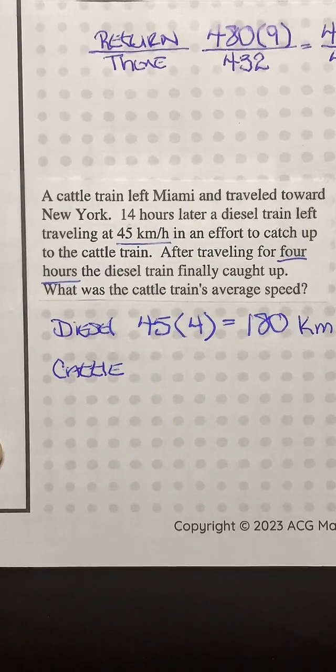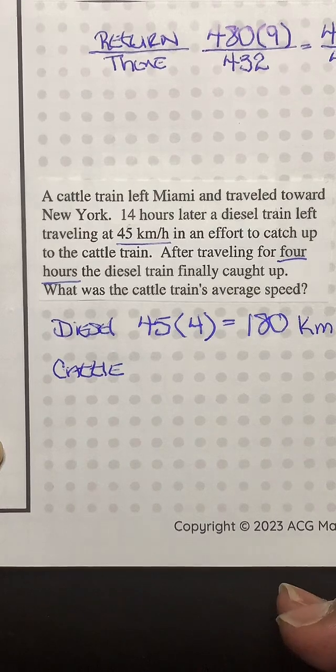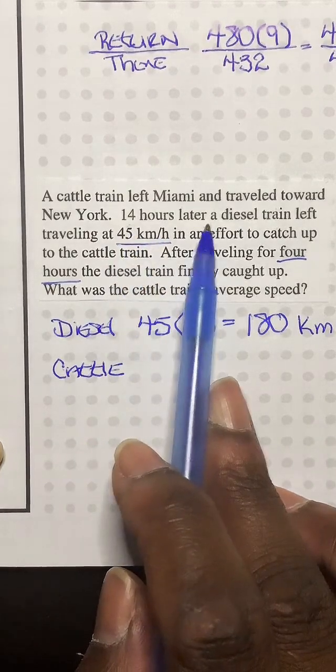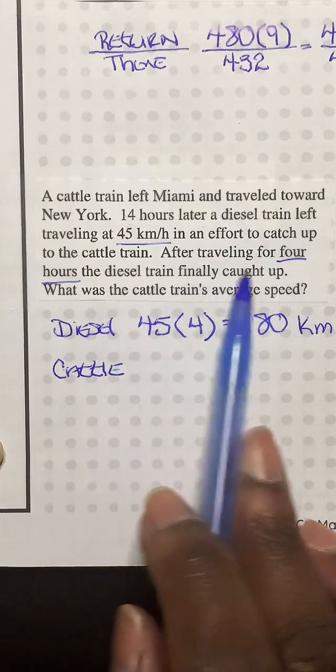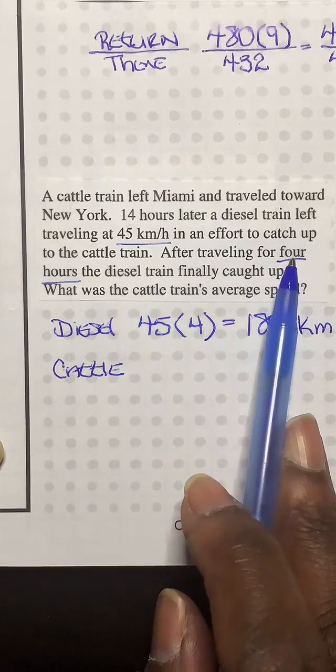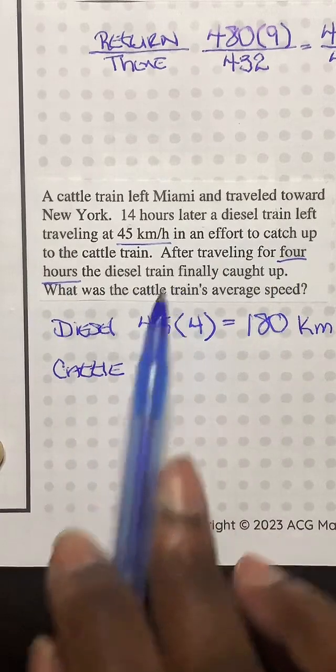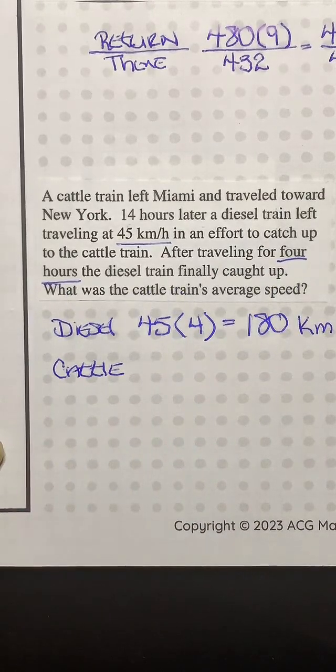So how many hours are we talking about? You could use Jen's answer as a reference. If that cattle train left before the diesel train, but we're also putting into perspective the 4 hours that the diesel train traveled, how many hours are we thinking of?